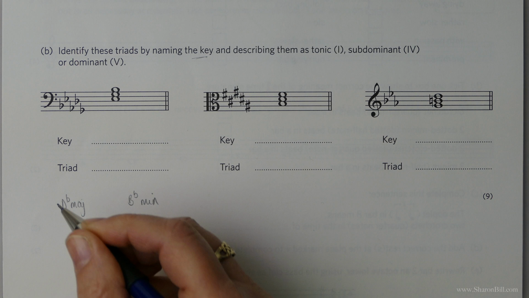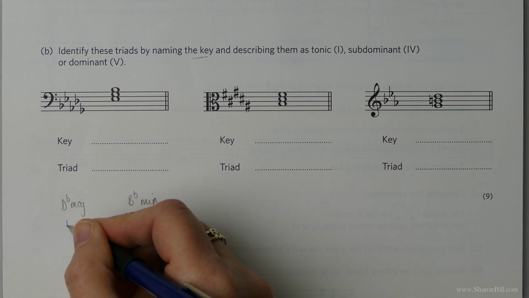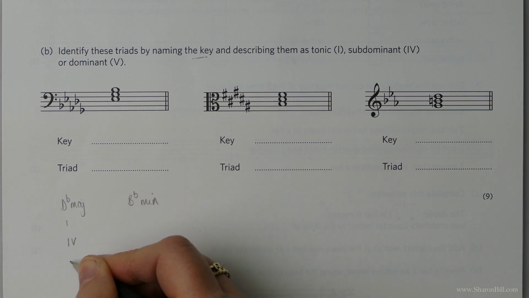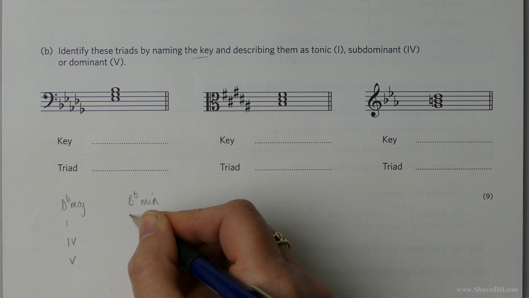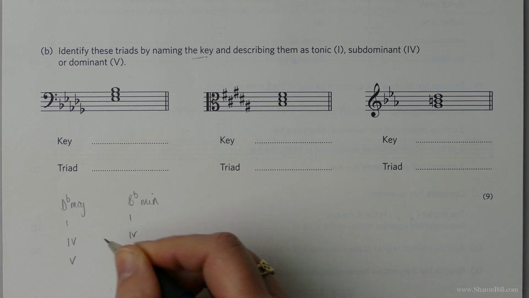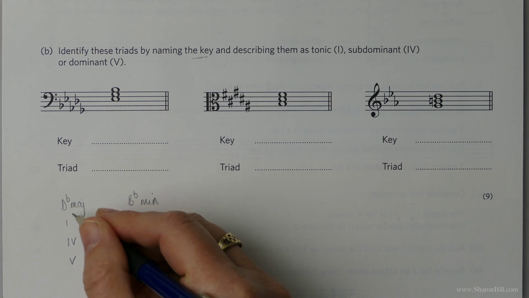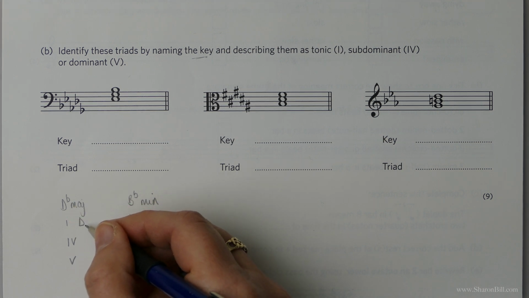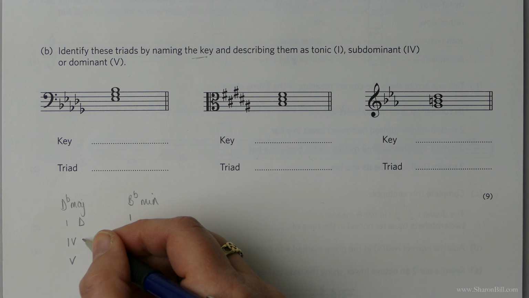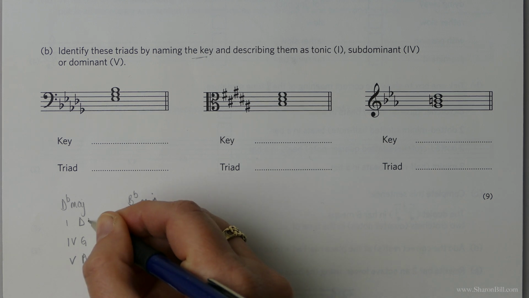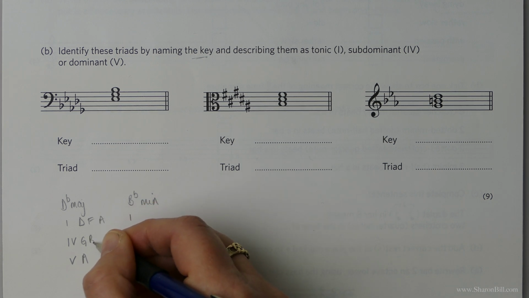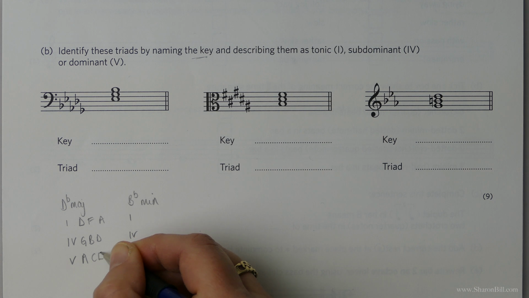So let's just write out the options. Chords 1, 4 and 5. So in D flat major, I won't bother with all the flats because your key signature does that. 1: D flat, F, A flat. 4: G flat, B flat, D flat. 5: A flat, C, E flat.